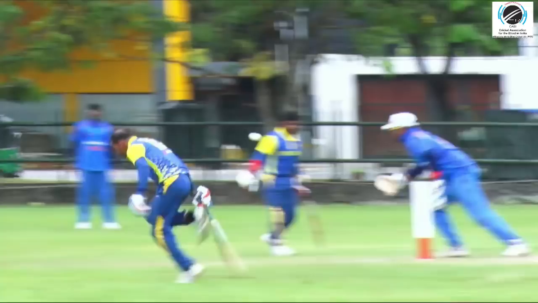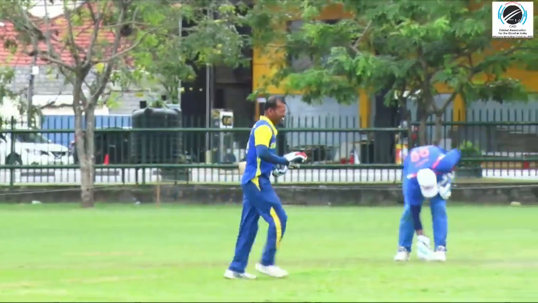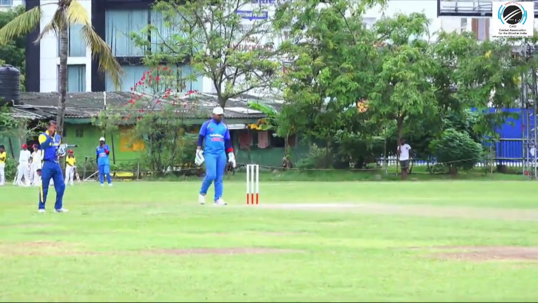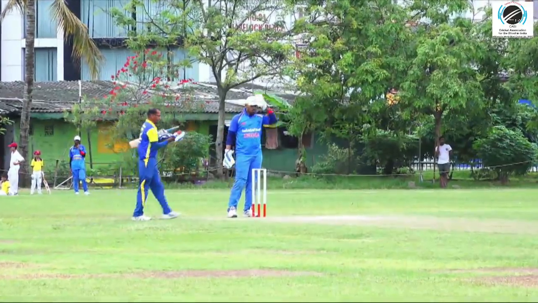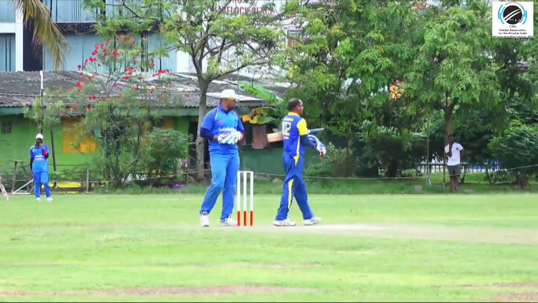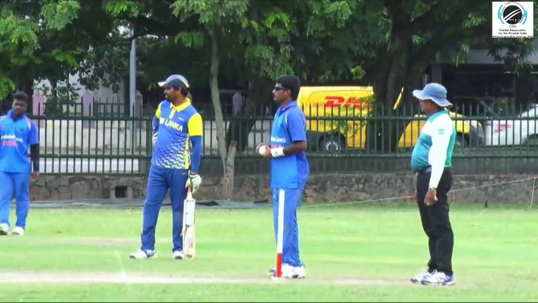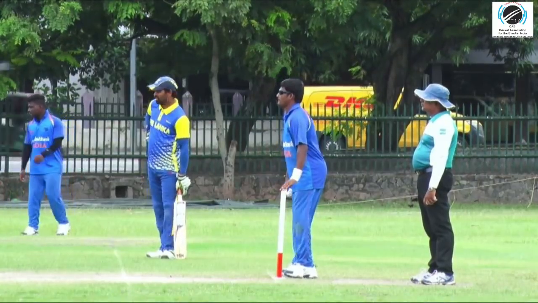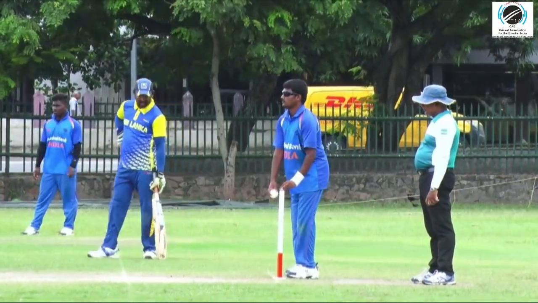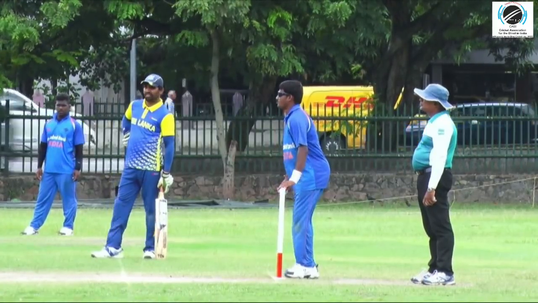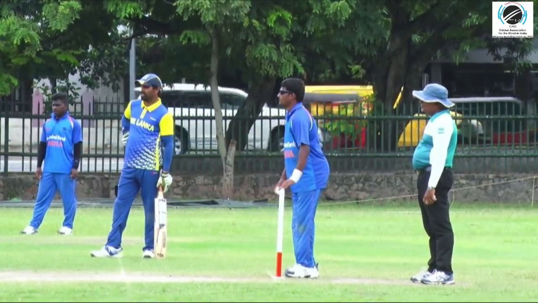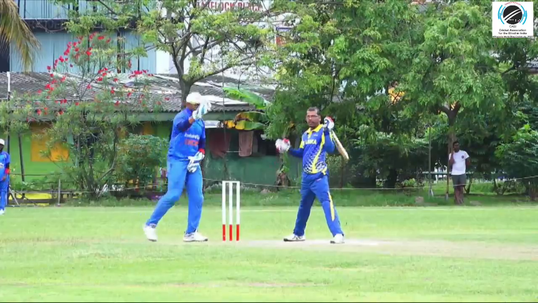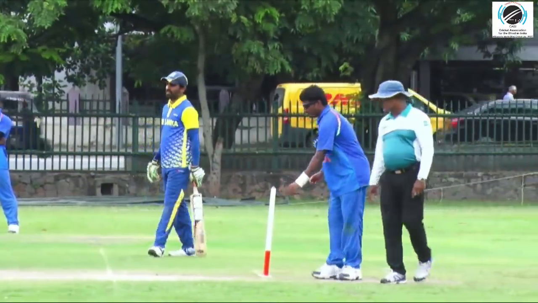A lovely shot again this time. So 1 more run added to the total. Score moves on to 184 for the loss of 6 wickets. White ball, 185.